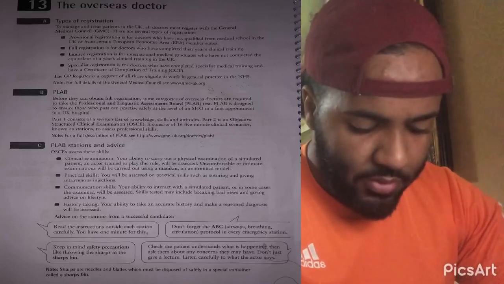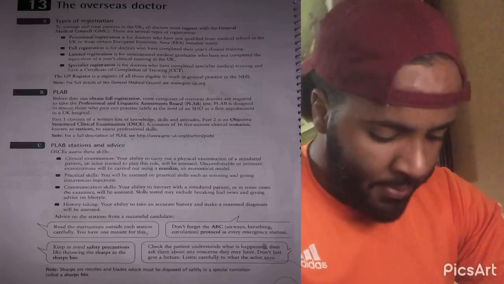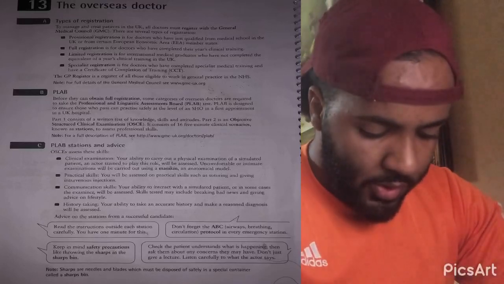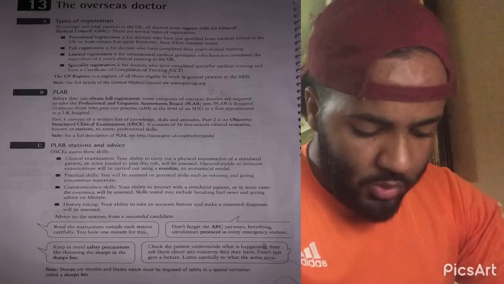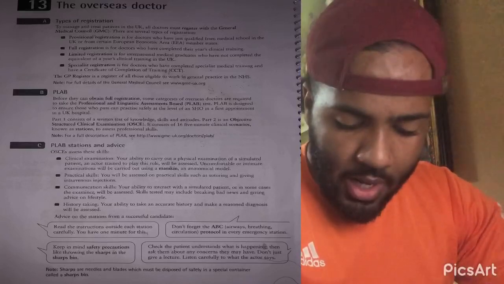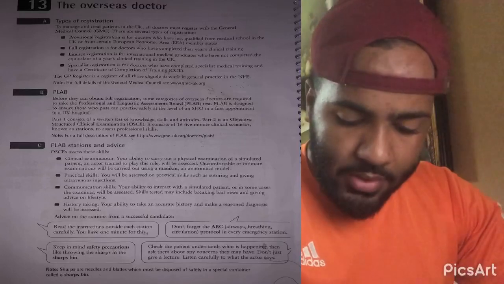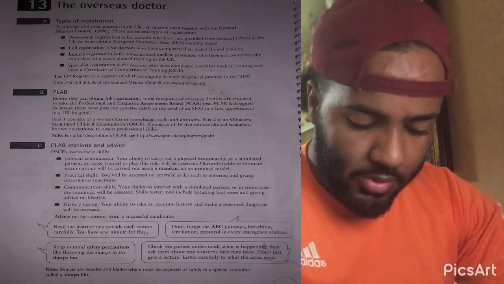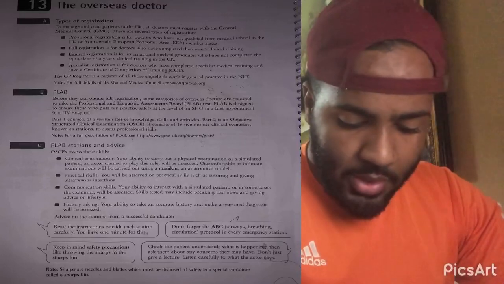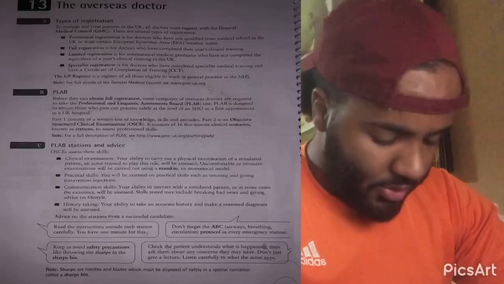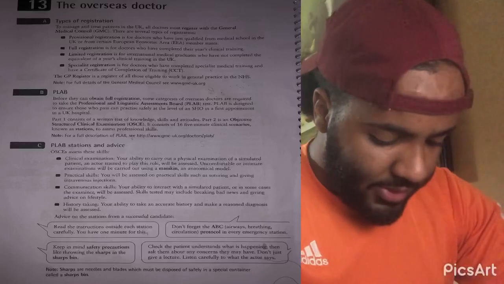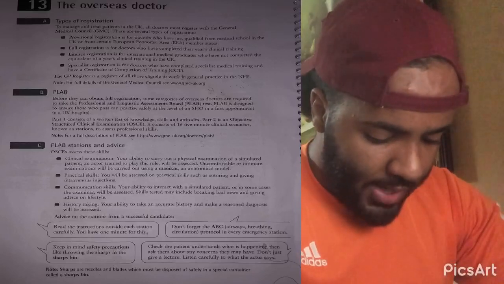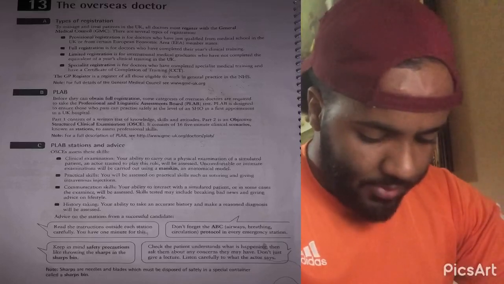Advice on the stations for a successful candidate. Read the instructions on each station carefully. You have 1 minute for this. Don't forget the ABC, airway, breathing, and circulation protocol in every emergency station. Keep in mind safety precautions like throwing the sharps in the sharps bin.